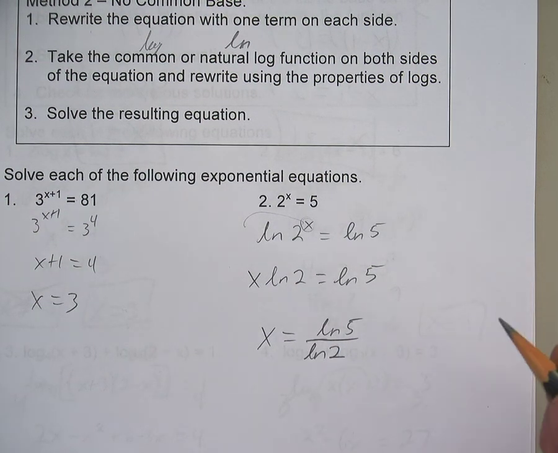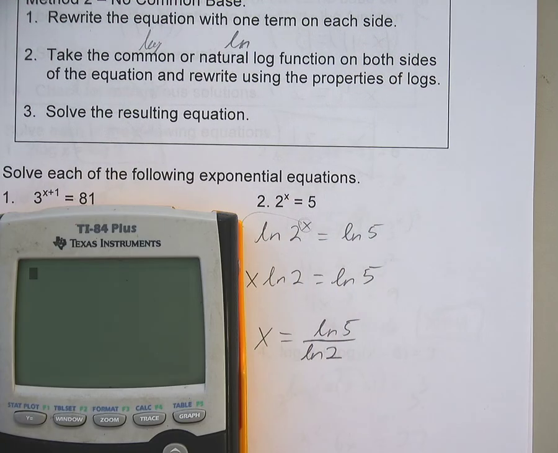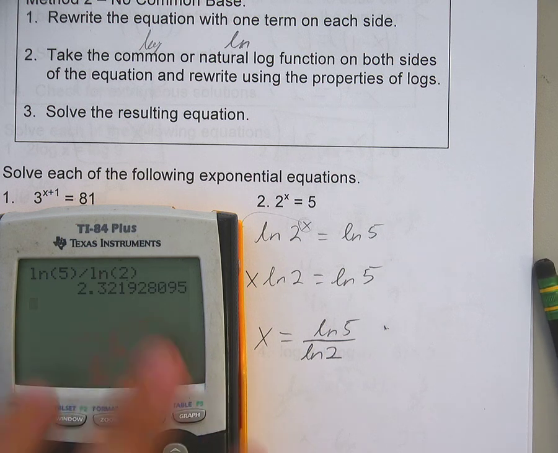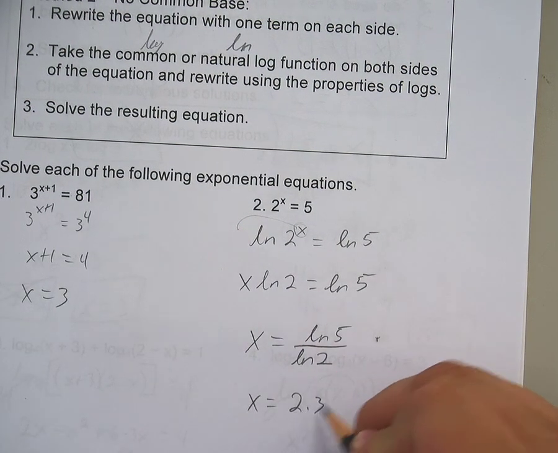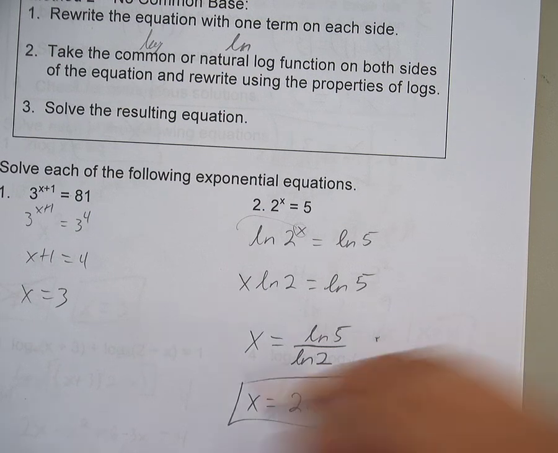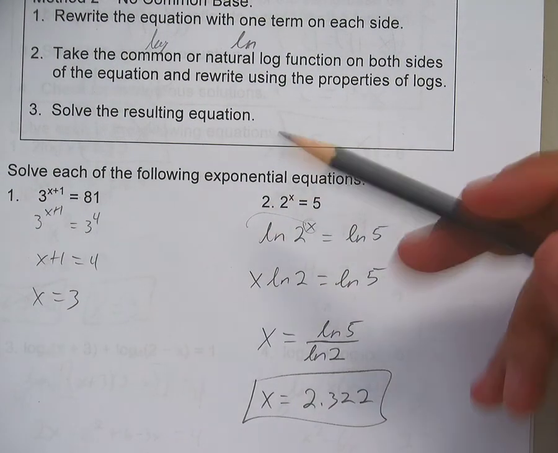Can't forget that. And then to find out what that is, I just type natural log of 5 divided by natural log of 2. 2.322 if you round up. So it's a neat little process, and then solve the resulting equation.